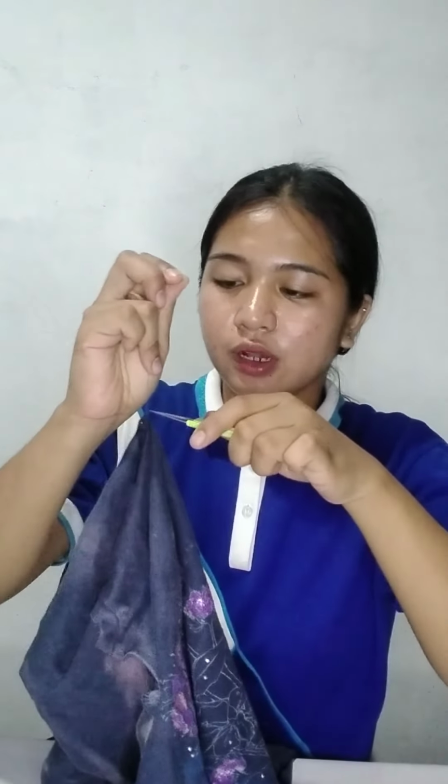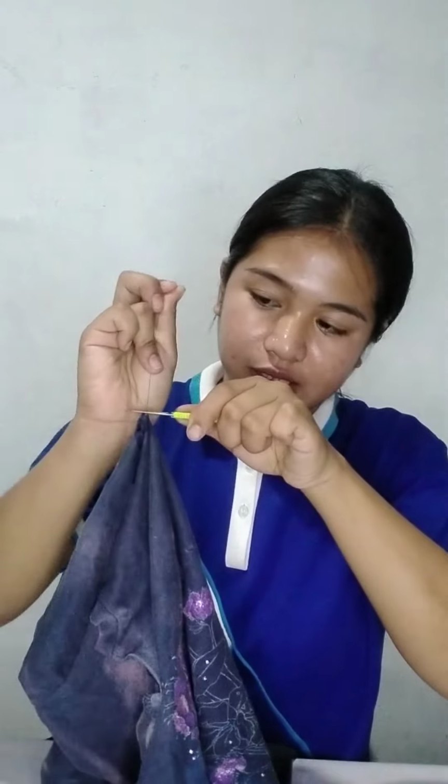And here is a thread clipper. The use of this is to nip excess thread and parts of the fabric that have unraveled. So I'll show you how to use it. This is a thread and we're going to cut it like this.